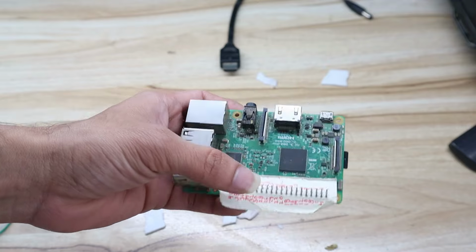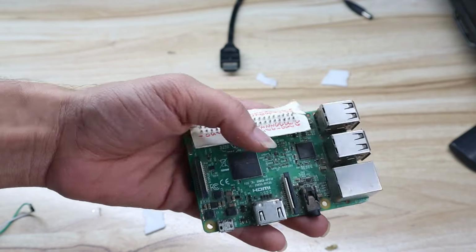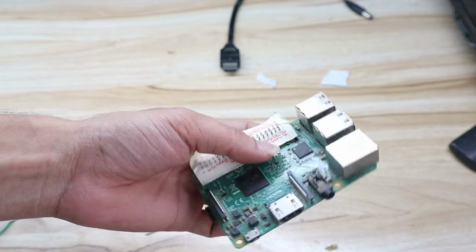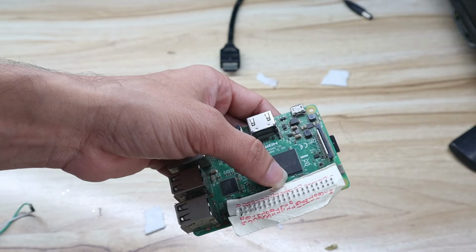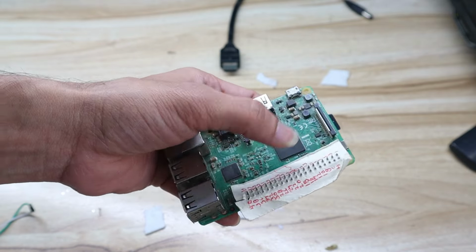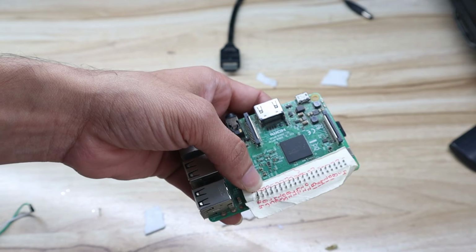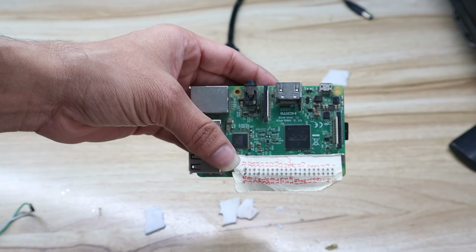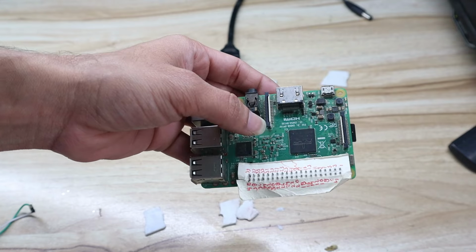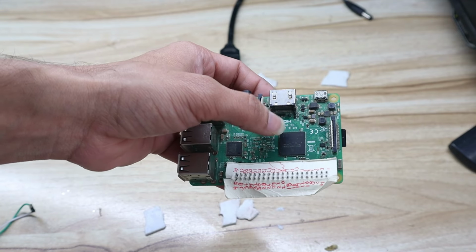I am using a Raspberry Pi 3B Plus board. You can use any Raspberry Pi, but I prefer the Raspberry Pi 3B Plus board. I ordered this board from Amazon, so you can order it from Amazon. Also, you need to flash the OS inside this Raspberry Pi.